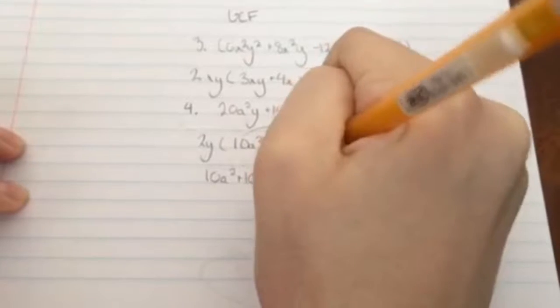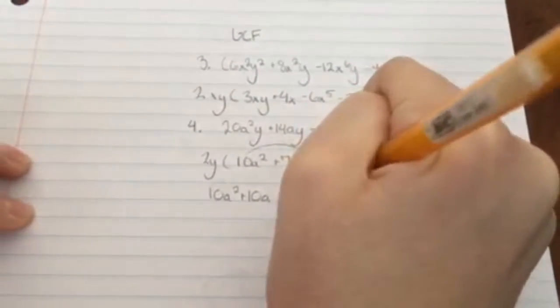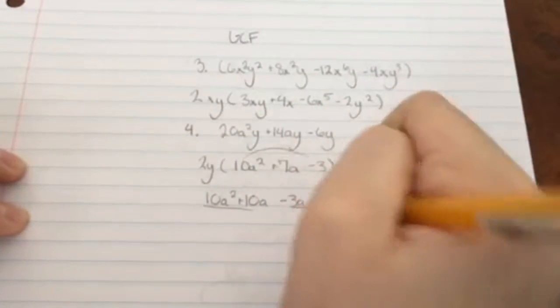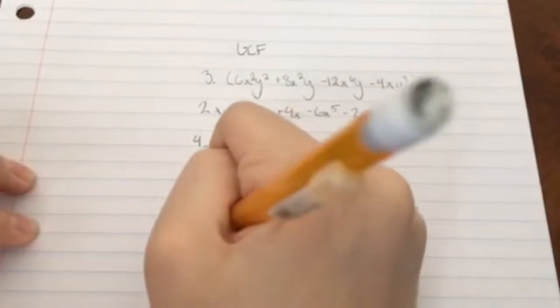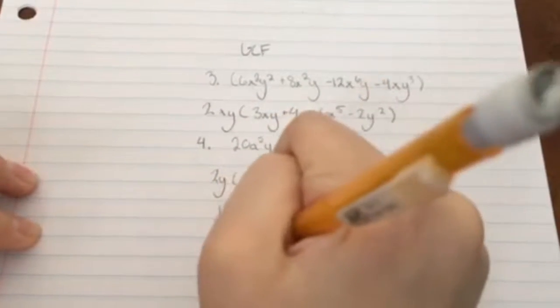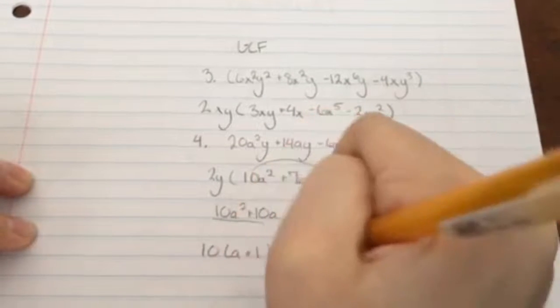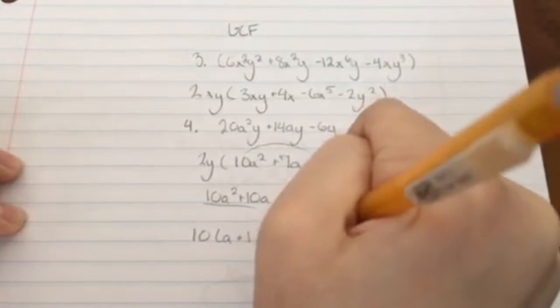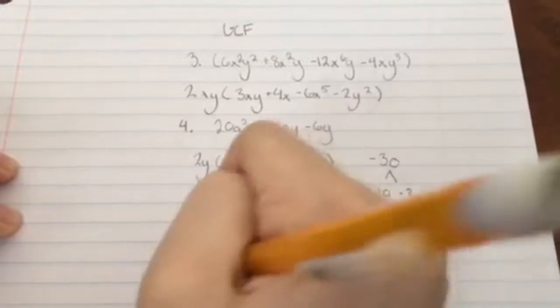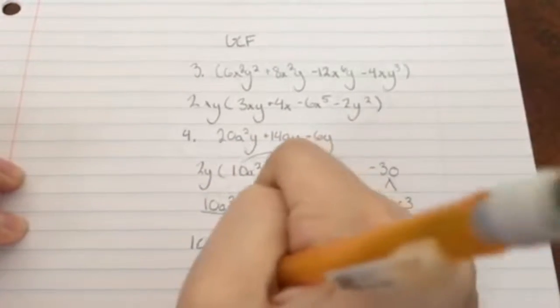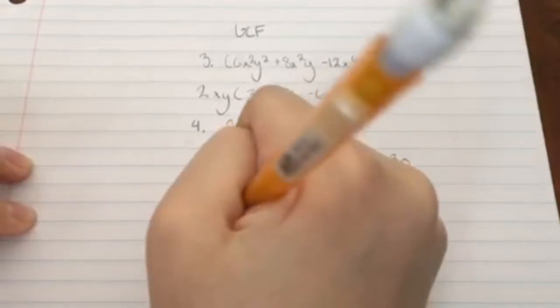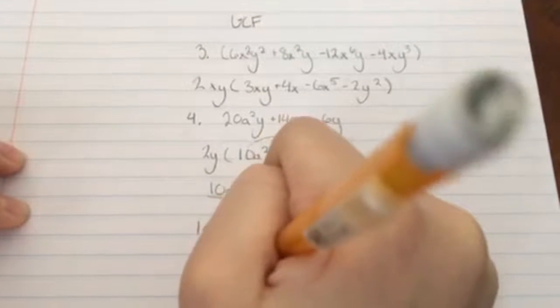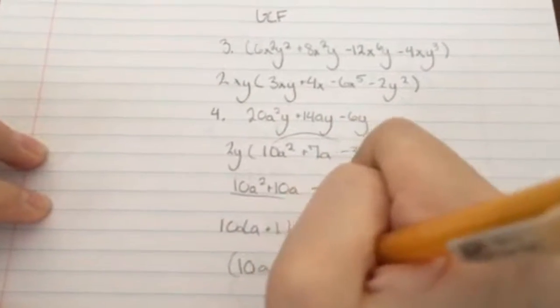So 10a squared plus 10a minus 3a minus 3. You group these two and these two. You can take out a 10a in this first one, and you're left with a plus 1. You can take out a negative 3 in this one, and you're left with a plus 1. You combine these, so it's going to be 10a minus 3 times a plus 1.